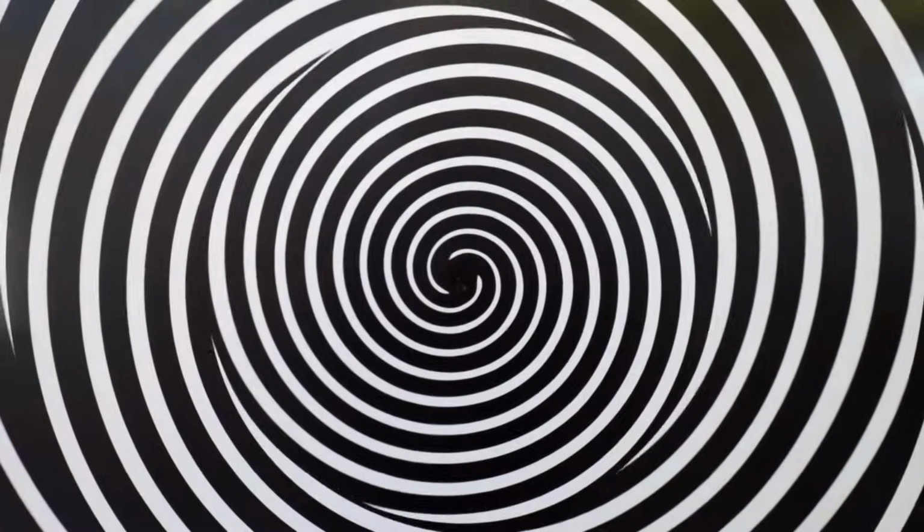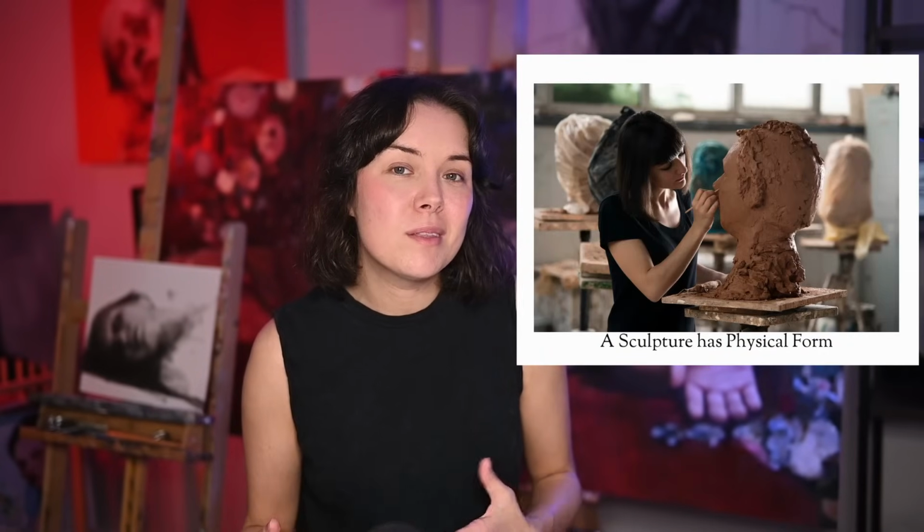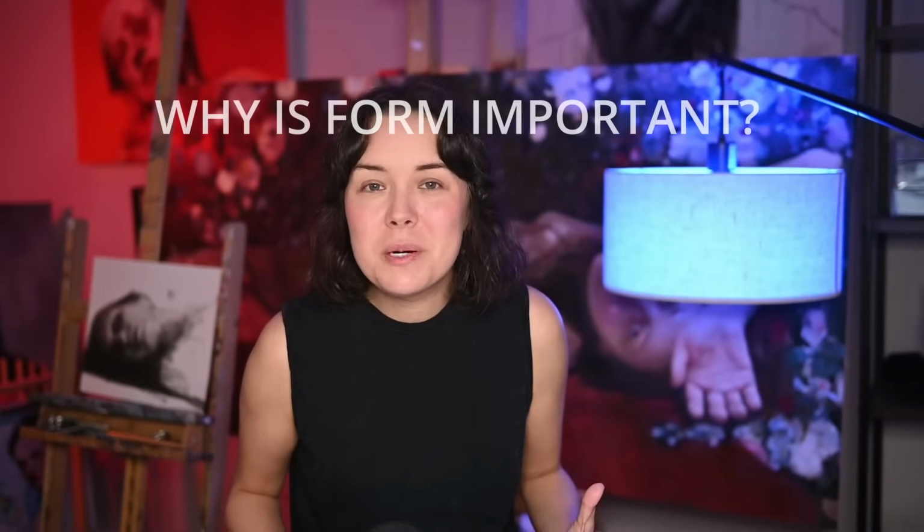Now, the big thing in this definition is the word perceived, and that's because when we're talking about form in the context of painting, what we're really talking about is creating an optical illusion, a perceived three-dimensional object. We call this illusory form. It's an illusion as opposed to physical form, which can be experienced not only through sight, but through touch as well.